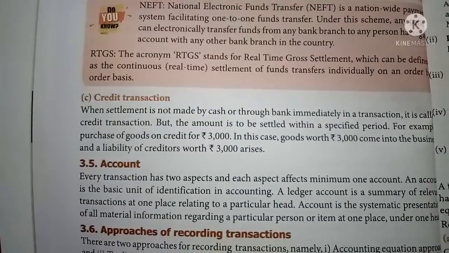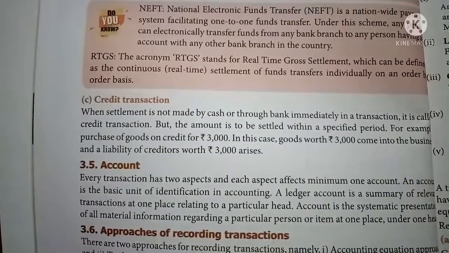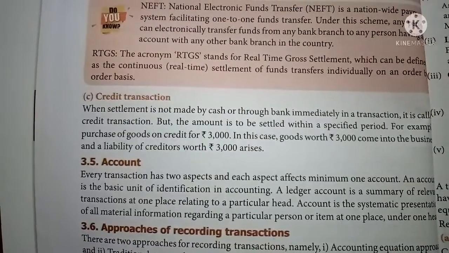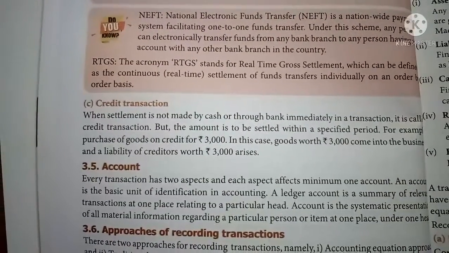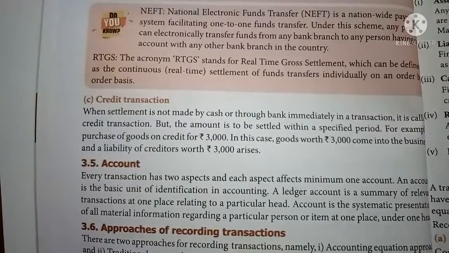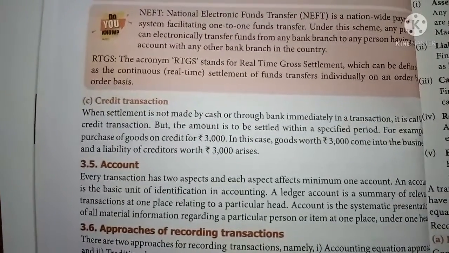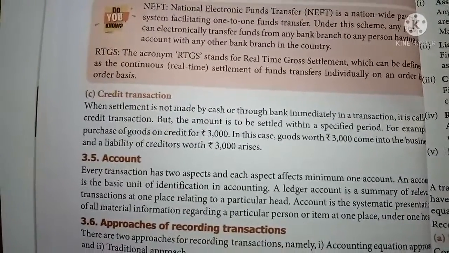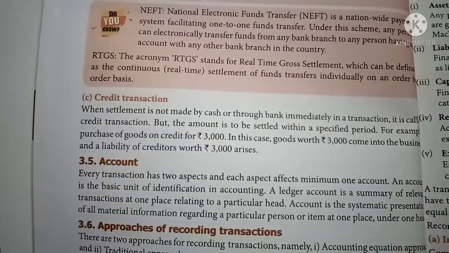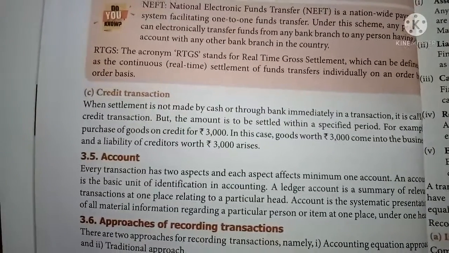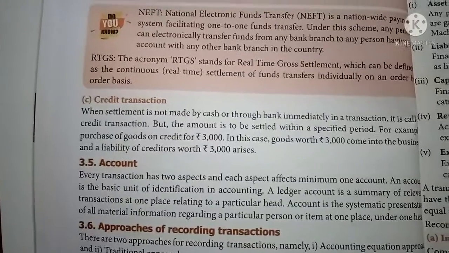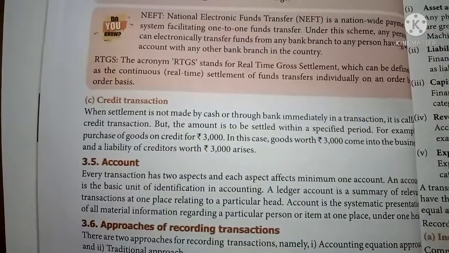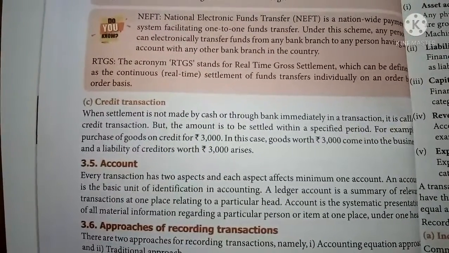The amount is to be settled within a specified period, or the amount will be received within a specified period. That type of transaction is called a credit transaction.